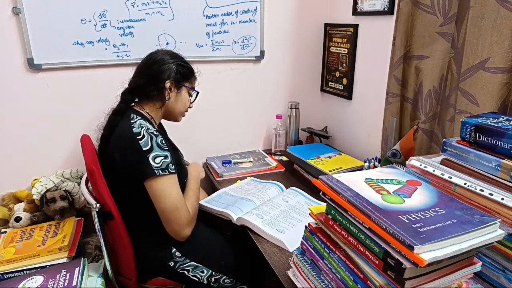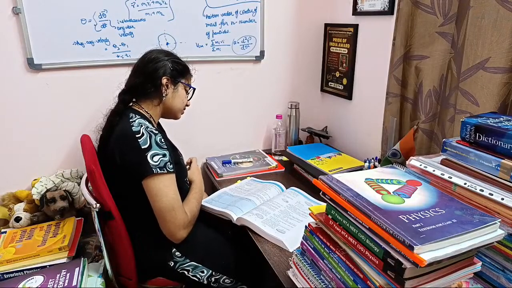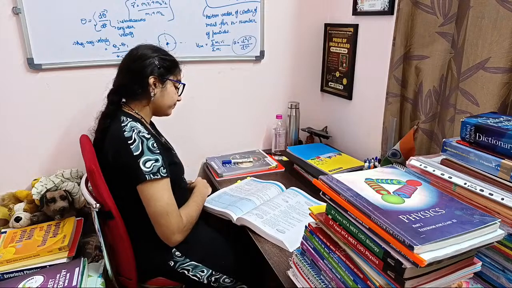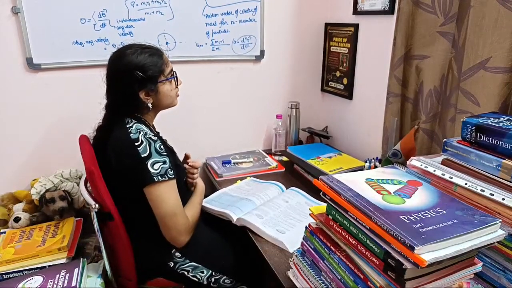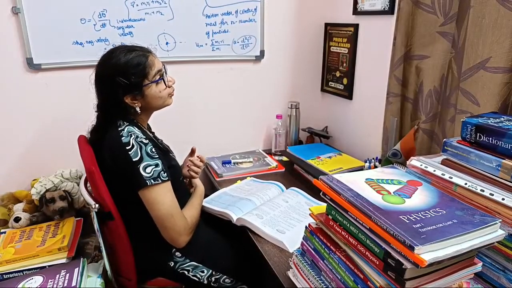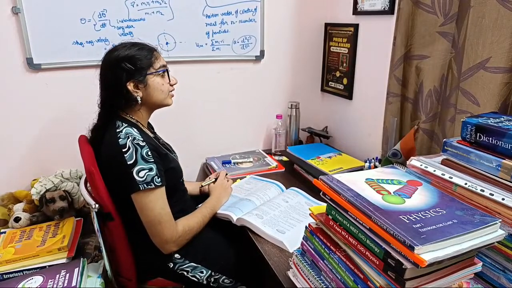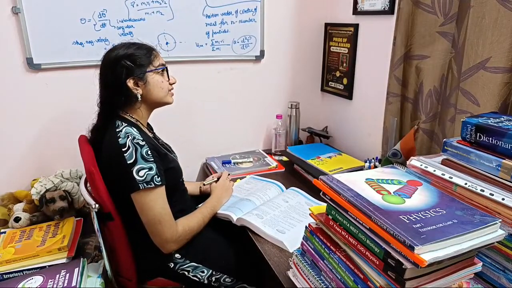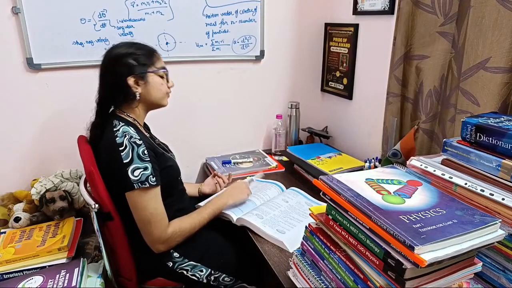The sixth one: omega equals 2 pi by T, which equals 2 pi n, where T is the time period and n is the frequency. Personally, I am comfortable with the 2 pi by T formula, so most of the time I go for 2 pi by T, and I don't use the 2 pi n formula unless frequency is given directly.